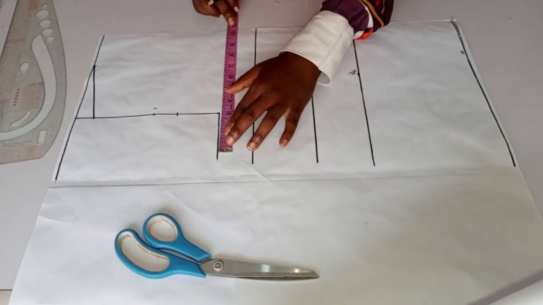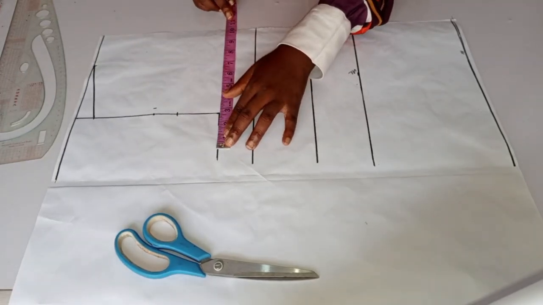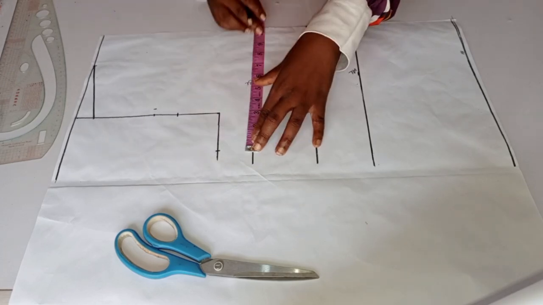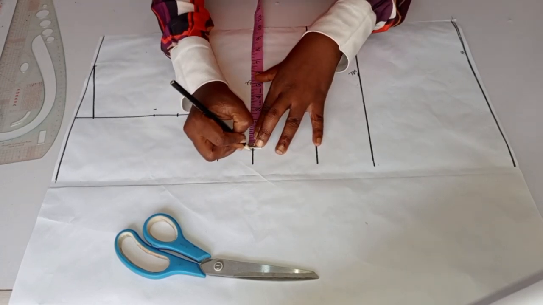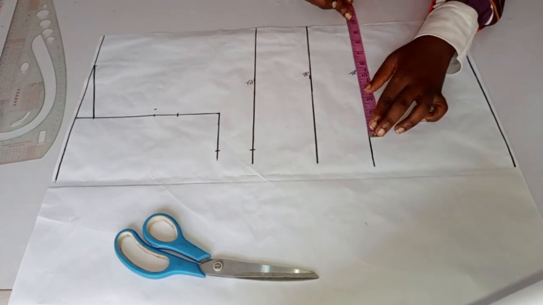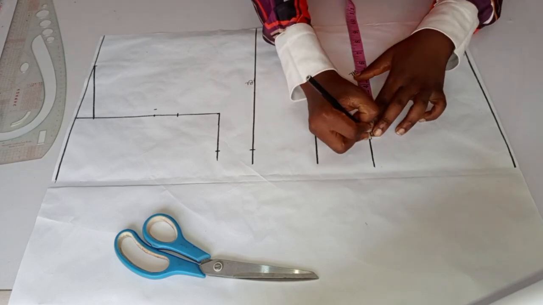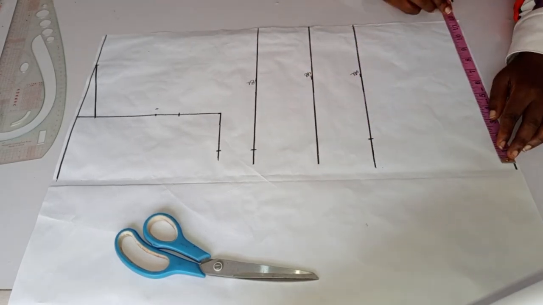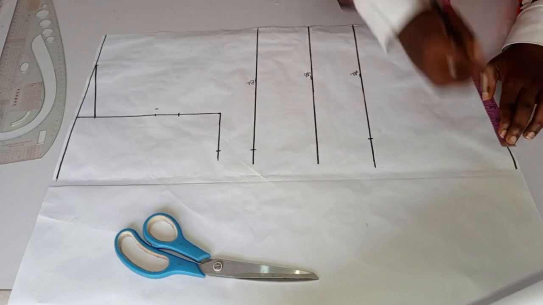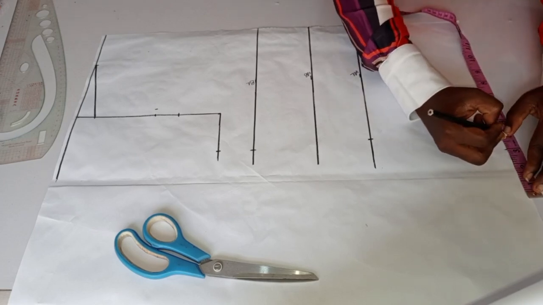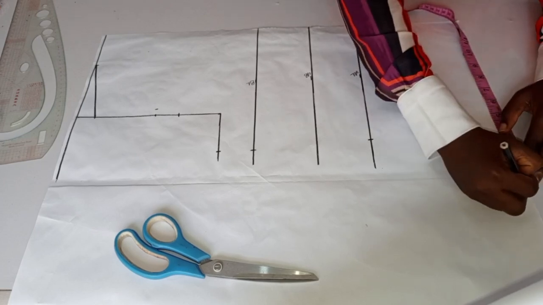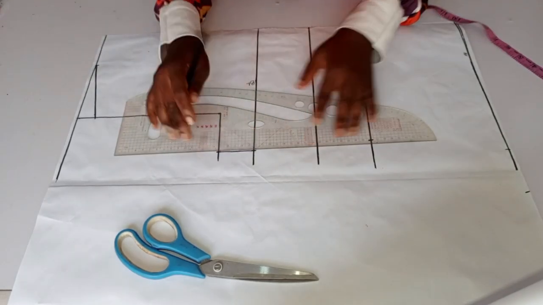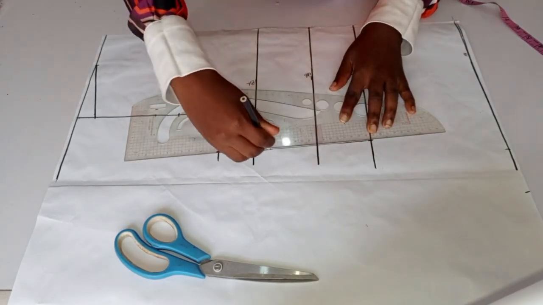Now I will be taking the circumference measurement. You divide your bust by 4. Make use of the bust measurement on the chest line and the bust line. You divide your waist also by 4. You divide your hip also by 4. And at the hip, I will be adding 2.5 inches to it after the hip measurement for the shape to come out well at the down part.